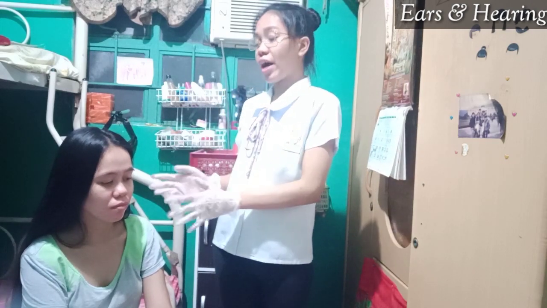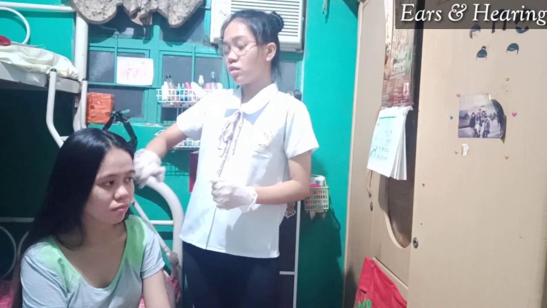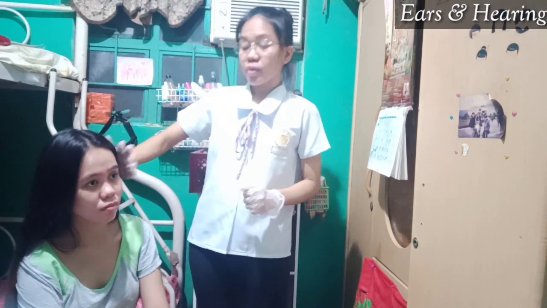Now for the ears and hearing findings, the auricle of my client is within normal racial tone. Both left and right ear are symmetrical in position with the outer canthus of her eyes. Upon palpation, there is no tenderness. It is elastic and mobile. Aside from that, the pinna recoils when folded. Upon inspecting the ear canal of my client, it has few to none cerumen. The tympanic membrane is color grayish.